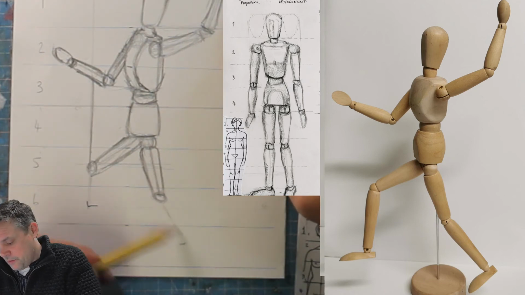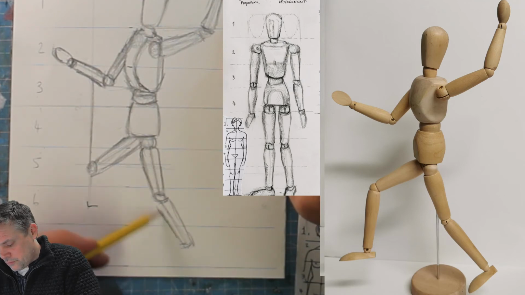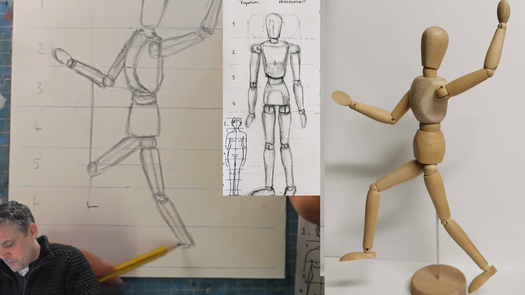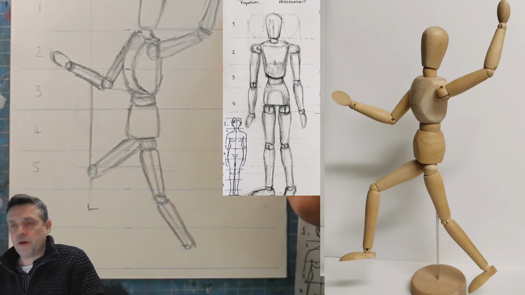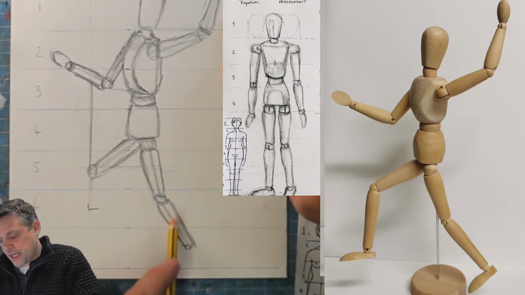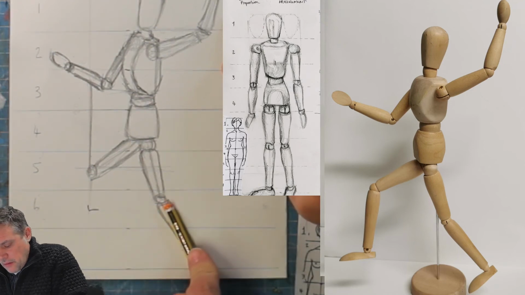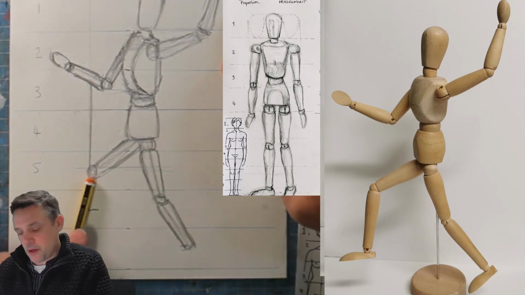Check my angle. First one, and then we're going to use the same measurement as here for the second shin bone or shin.